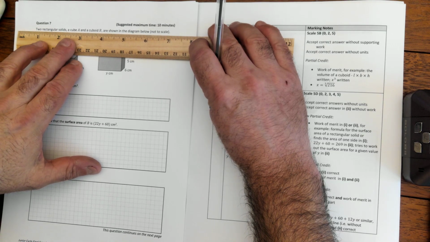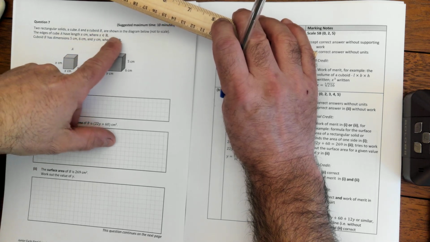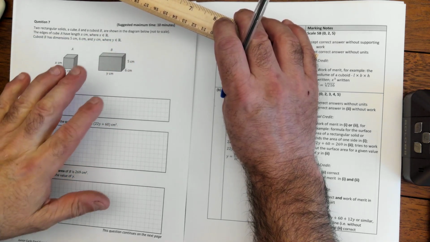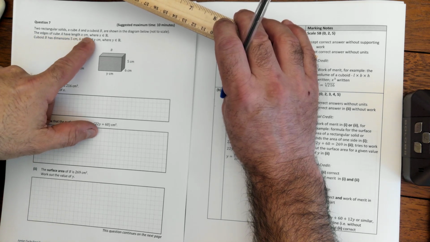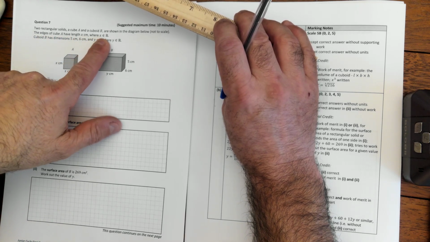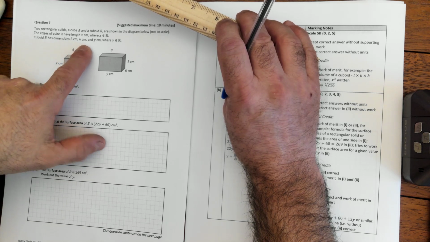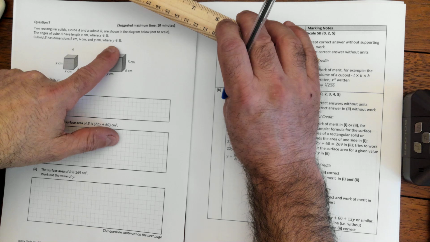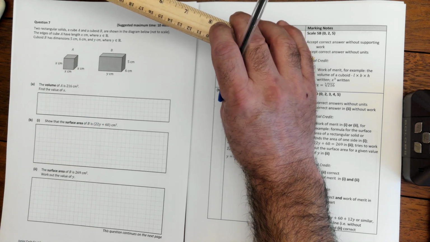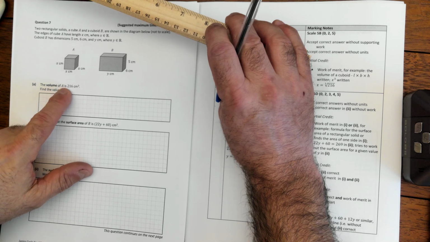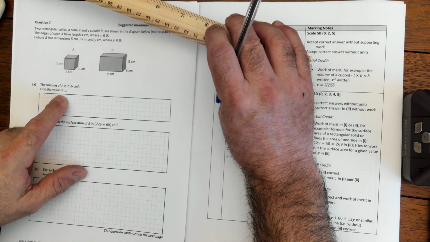Okay, both a cube on the left A and a cuboid B are shown in the diagram, and they're not drawn to scale, so we can't use measurement. The edges of cube A have length x centimeters, where x is a real number, and cuboid B has dimensions 5, 6 and y, where again we're only told that all those values are real, so they're decimals in other words. So we're told now that the volume of A is 216 centimeters cubed. Find the value of A.